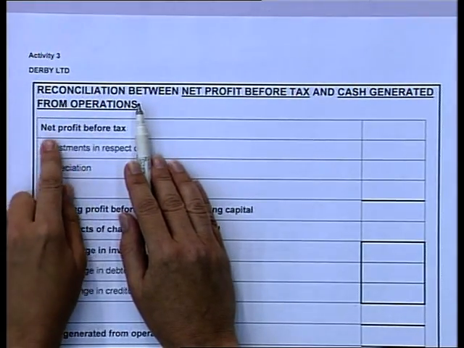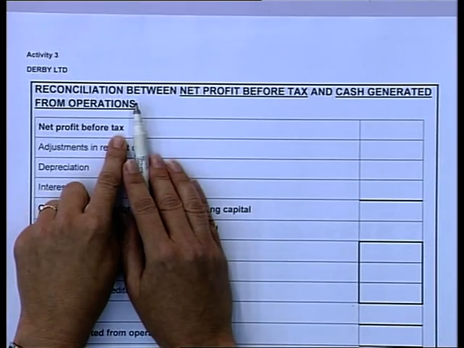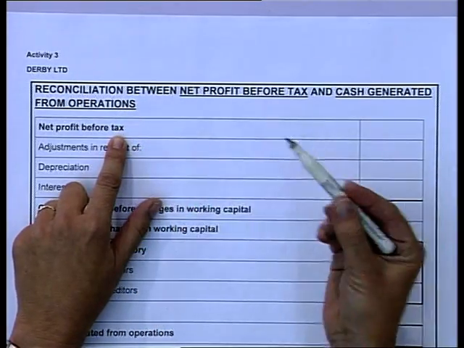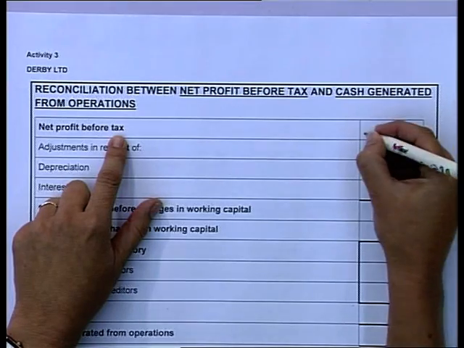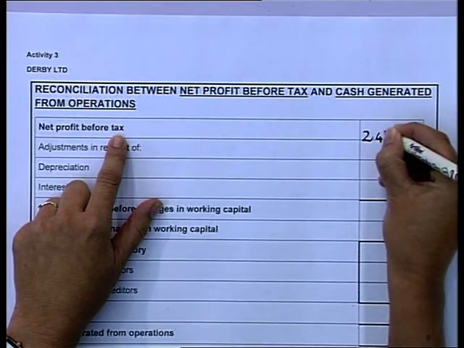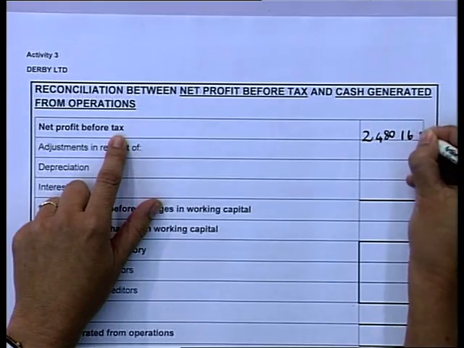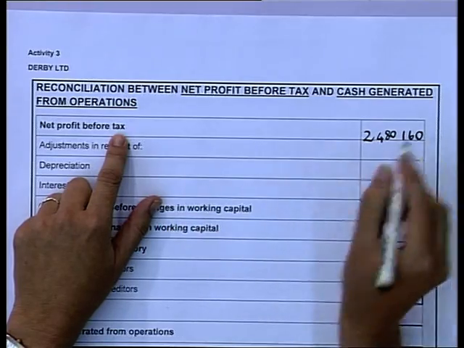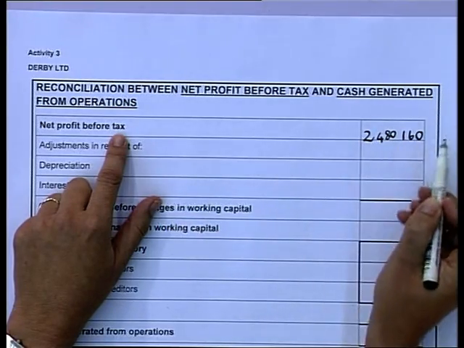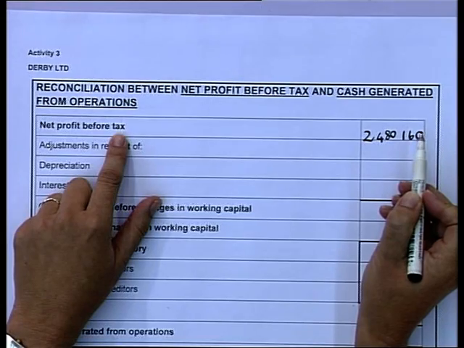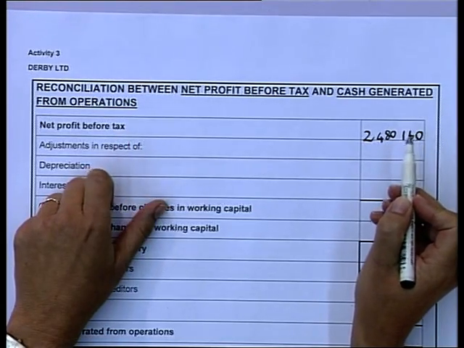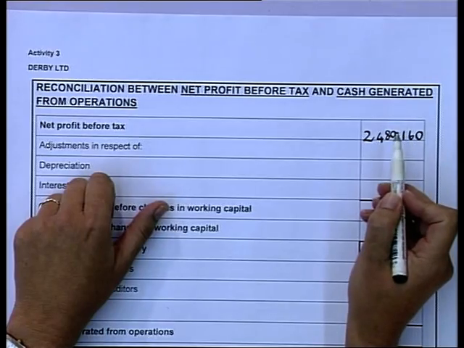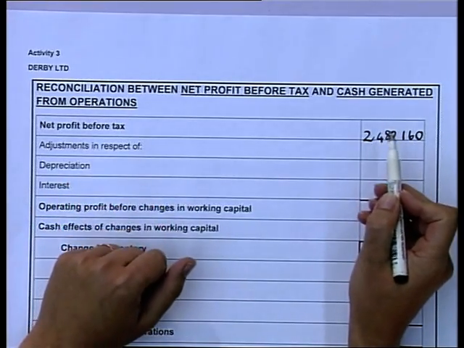And to do this, I'm going to start with the net profit before taxation as it was provided to you in the information, 2,480,160. And now you must remember, grade 12, that this figure here is a figure that was provided to you after you have deducted taxes, interest, and after you have deducted certain non-cash flow items such as depreciation.